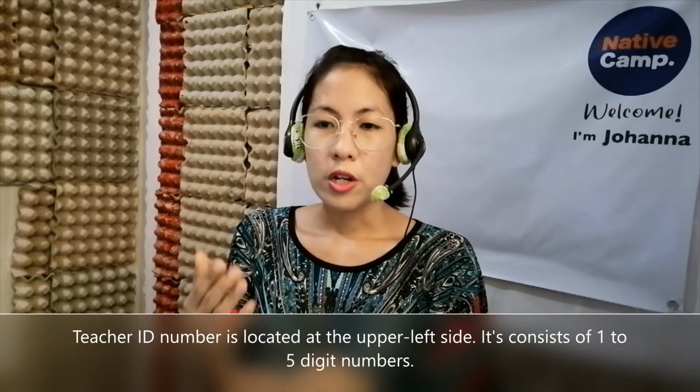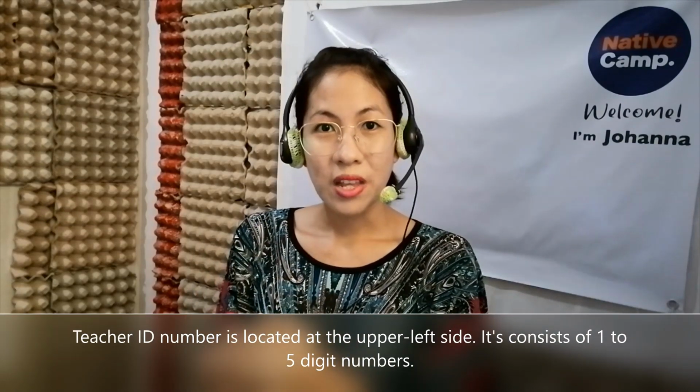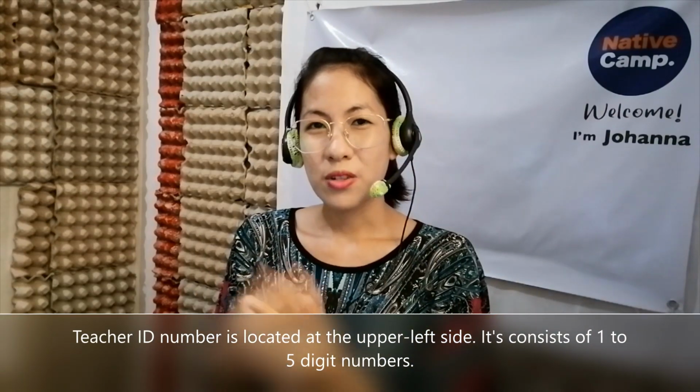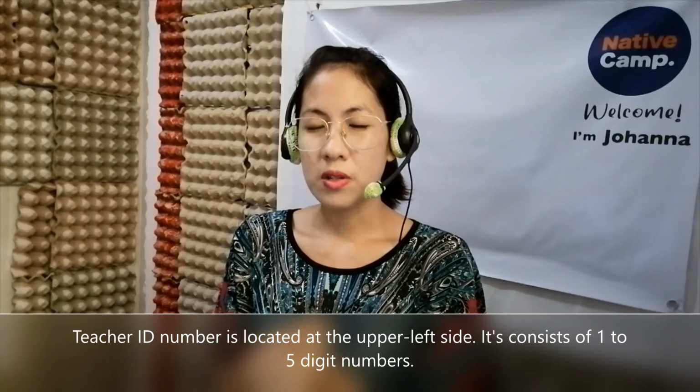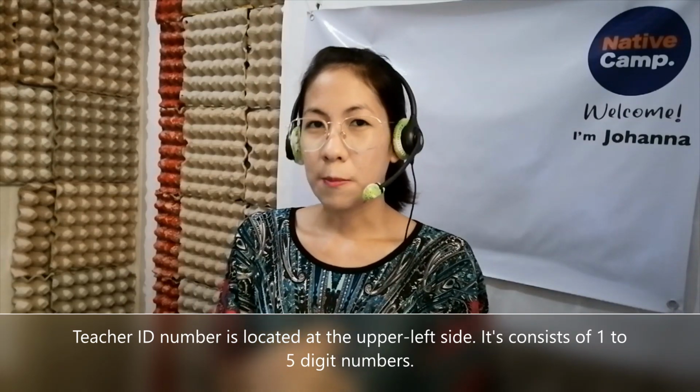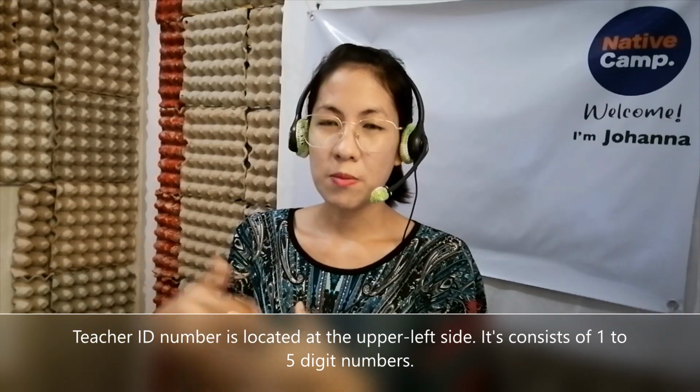Then on the left side of the platform, you can see different tabs. I already explained that in my previous video on the platform overview. There you can see your ID, that's your teacher ID, on the top. Try to memorize the teacher ID because sometimes it's used for the NativeCamp promos every Sunday or any other day. And then there you can see the guidelines.